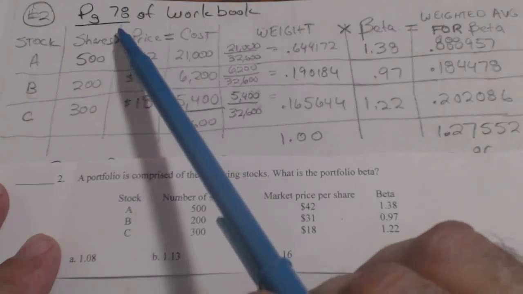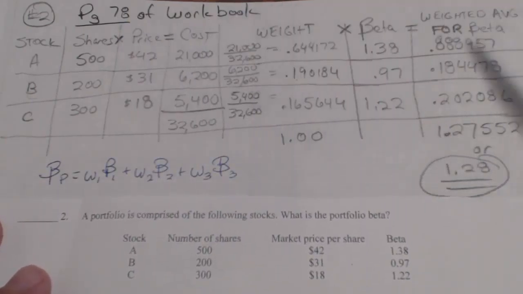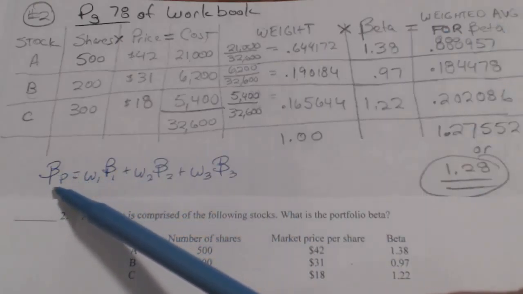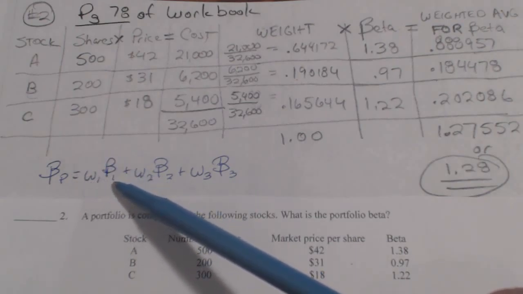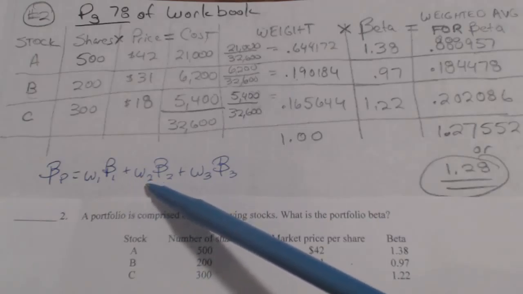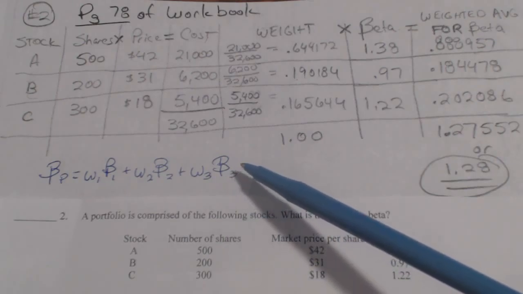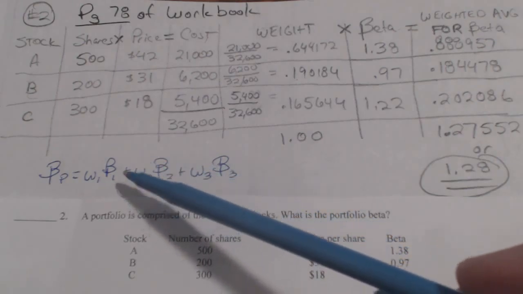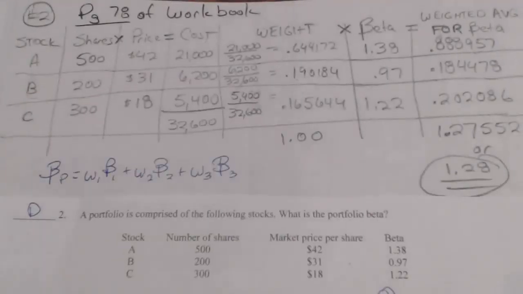If you look on page 78 of your workbook, it's got the formula, and it's just a basic formula. The beta of the portfolio, BP, equals the weight of the first stock times the beta of the first stock. That gives you the weighted beta for that. The weight of the second stock times the beta for the second stock. The weight of the third stock times the beta of the third. You're adding all those together, and that gives you your answer. In this case, the answer is 1.28, which is problem D.